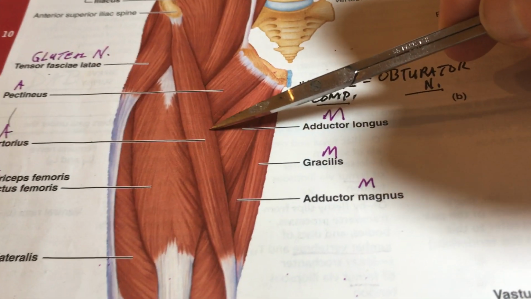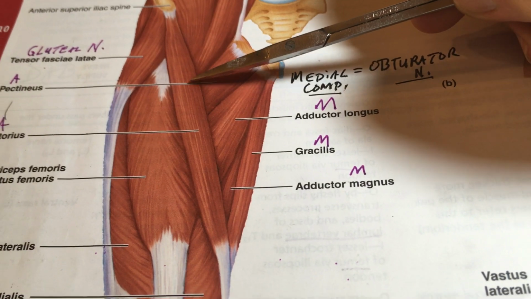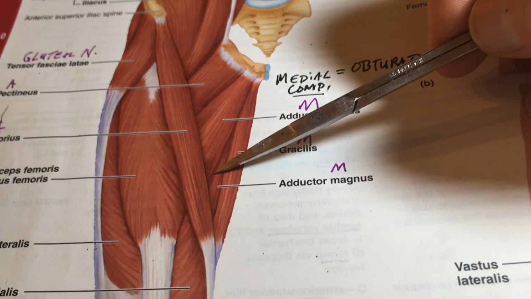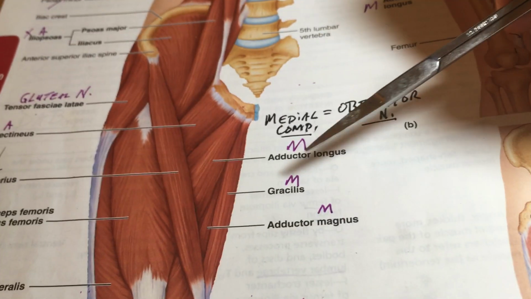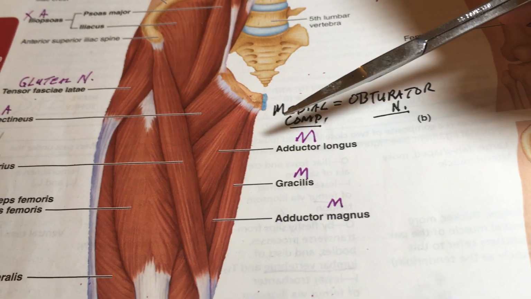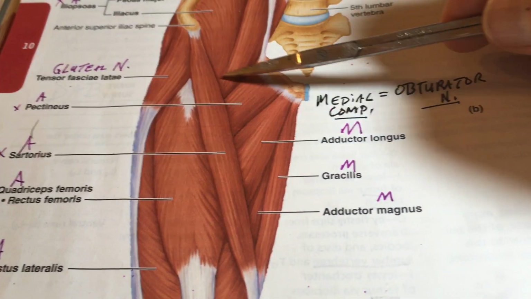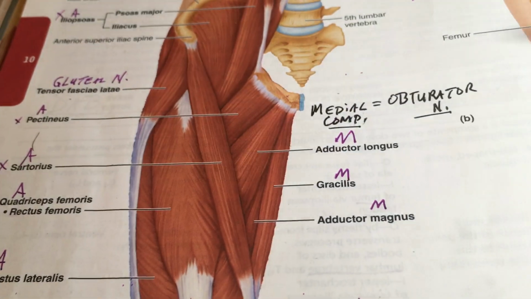Now the deal here is that when you shorten this muscle and you bend the knee, it's going to help you get into a cross-legged position. So it is referred to sometimes as the tailor's muscle.